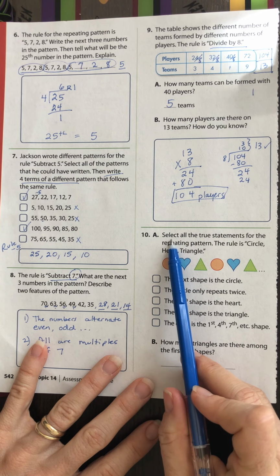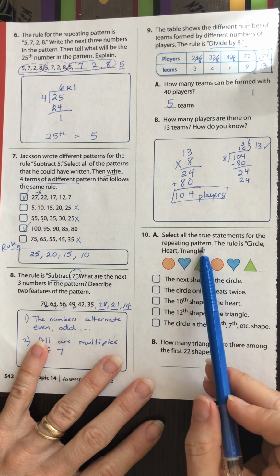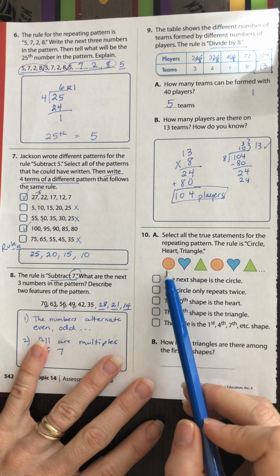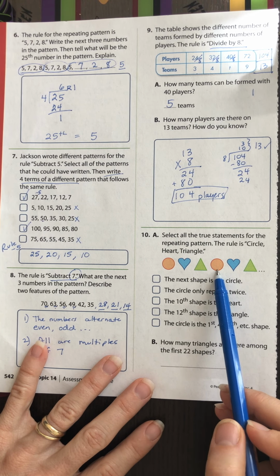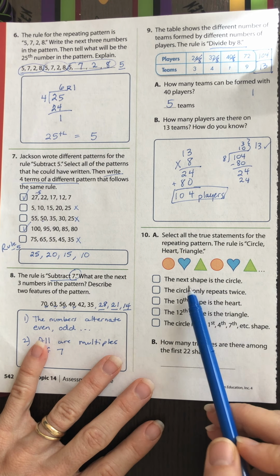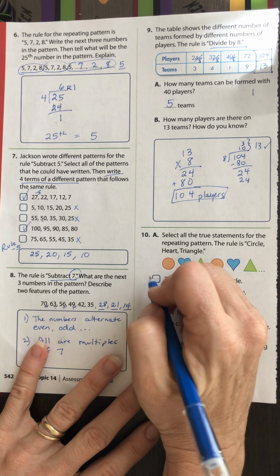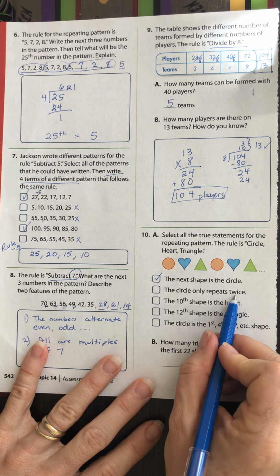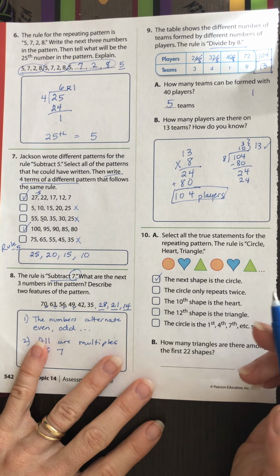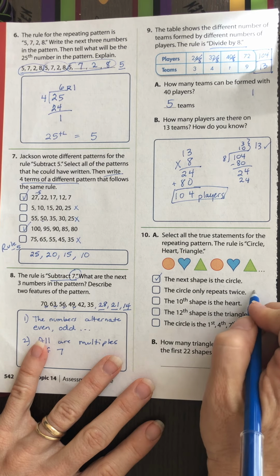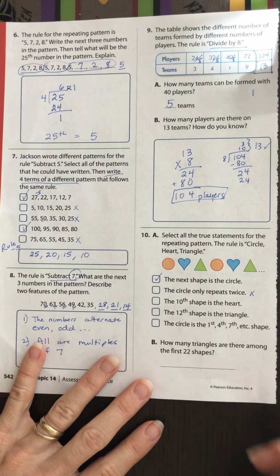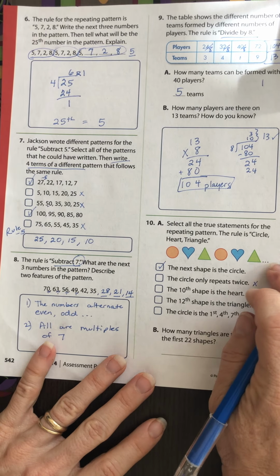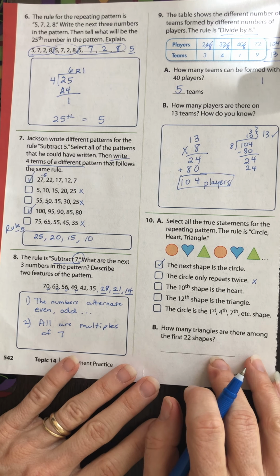Number 10A, select all the true statements for the repeating pattern. The rule is circle, heart, triangle, circle, heart, triangle. The next shape is a circle. That would be correct. The circle only repeats twice. I disagree. It says circle, heart, triangle, so the circle is only in there once. This pattern repeats and goes on forever.